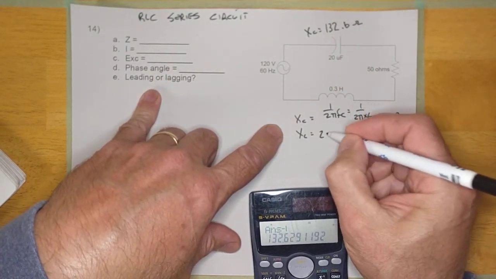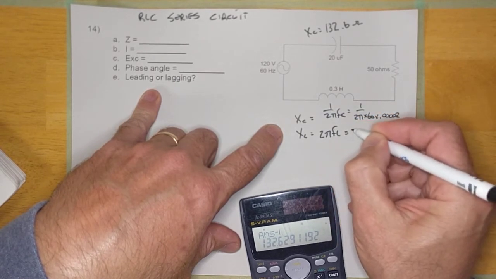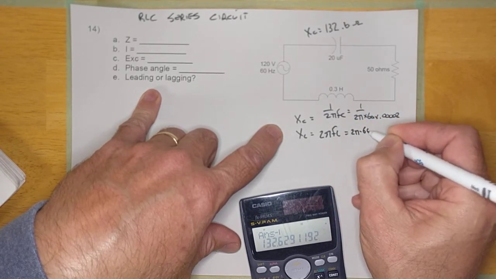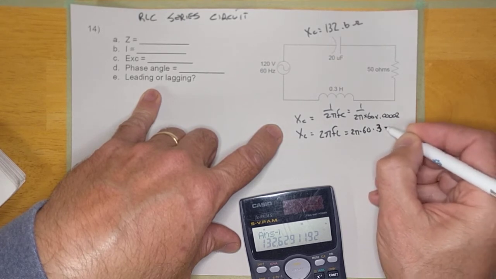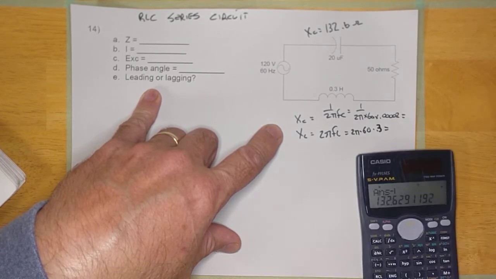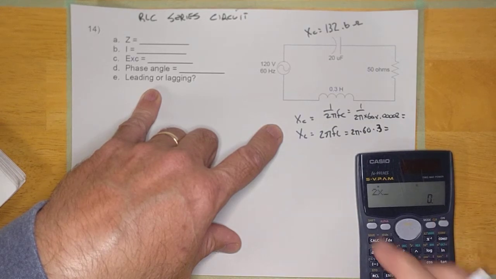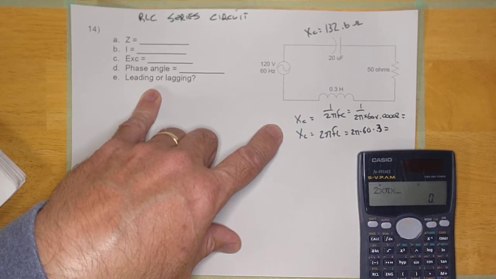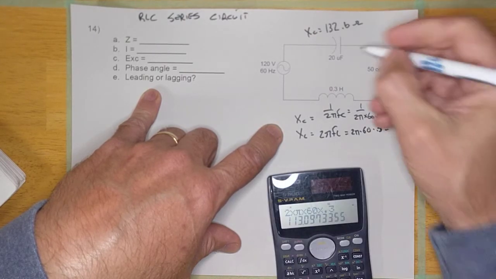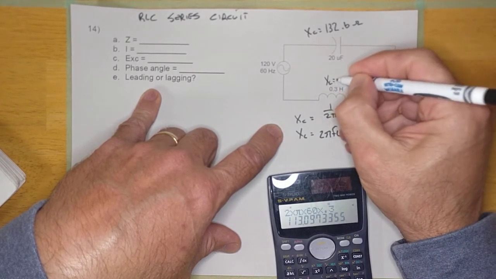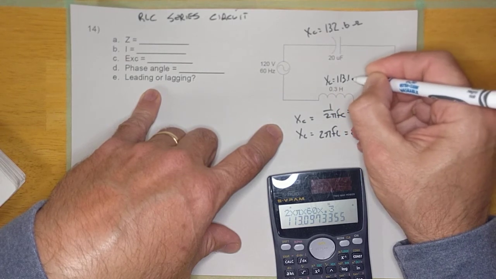XL is 2 pi FL, so it is 2 times pi times 60 times 0.3. Let's try that. 2 times pi times 60 times 0.3. Looks like XL is equal to 113.1 ohms.